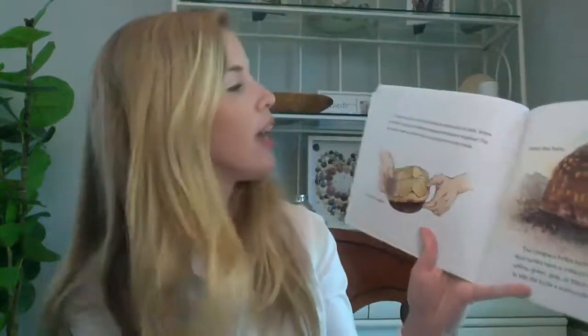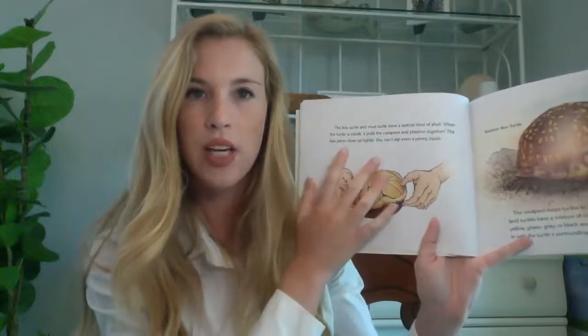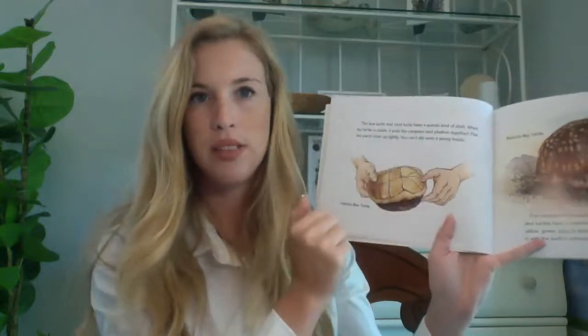The box turtle and mud turtle have a special kind of shell. When the turtle is inside, it pulls the carapace and plastron together. The two parts close up tightly. You can't even slip a penny inside. So on this page, we didn't find any differences between these two turtles, but we found a similarity. The similarity is that the box turtle and the mud turtle both have a special shell that closes up when they're threatened. Okay, so now we found a comparison in the story that teaches us more about turtles.